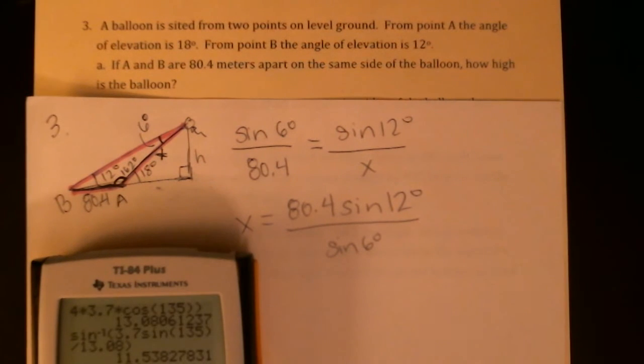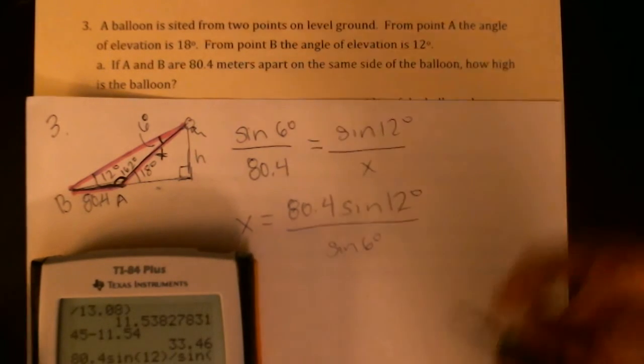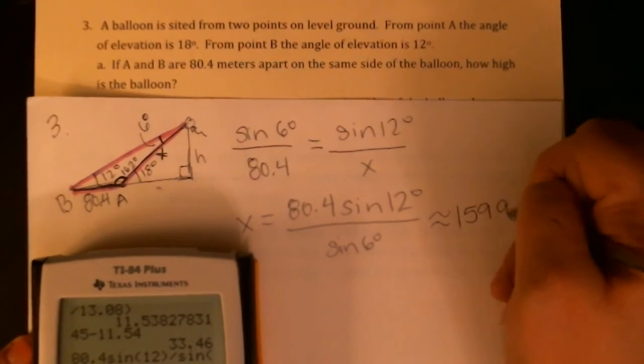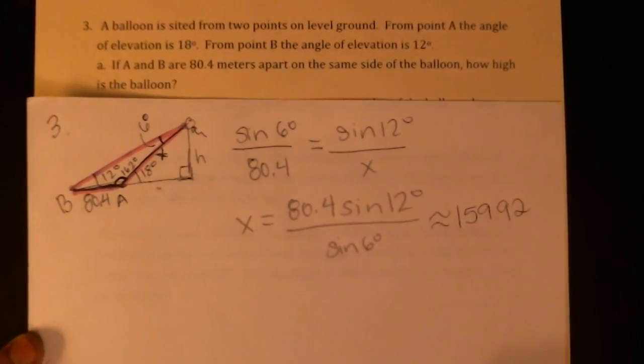Okay, so 80.4 sine 12 degrees divided by sine 6 degrees is about 159.92. And that is this length right here.